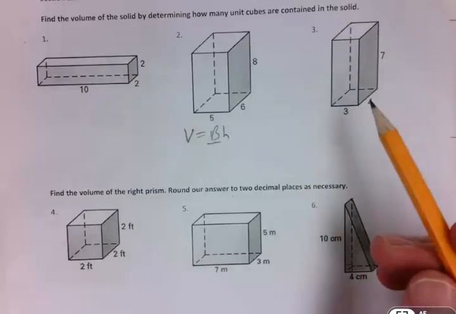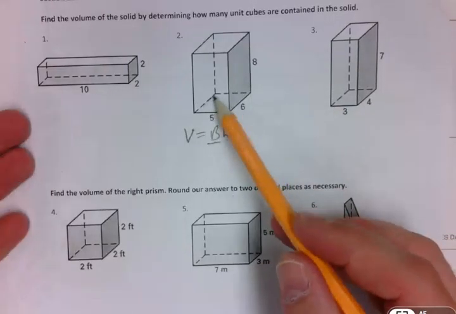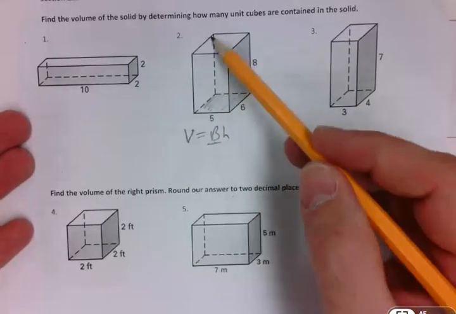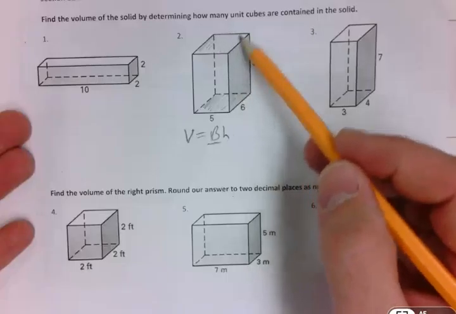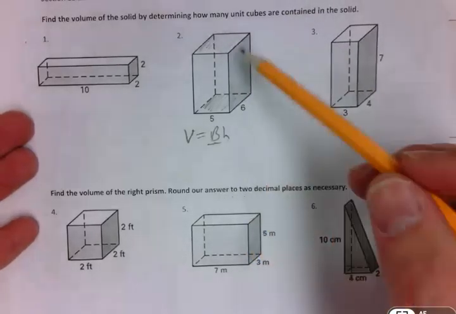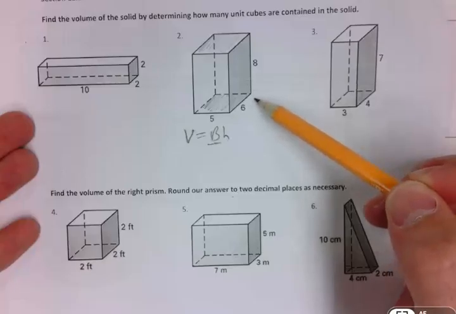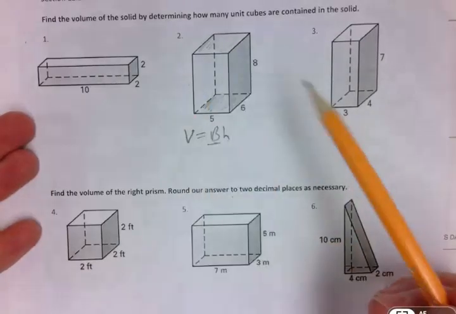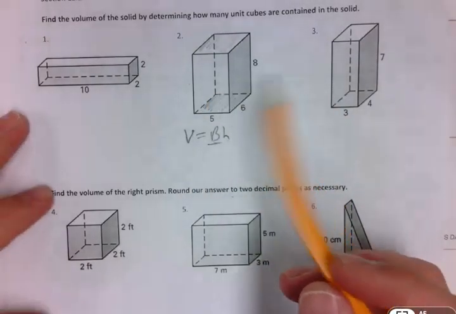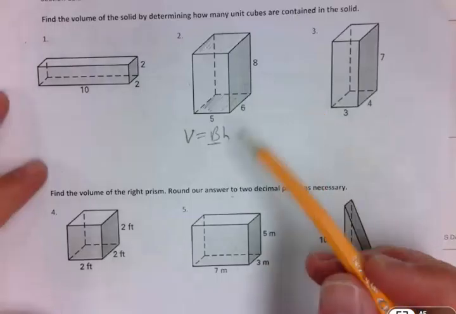I guess instinctively it seems like we want the bottom to be the base, right? Because you'd have a top here that matches perfectly, parallel and congruent. But it wouldn't be wrong to use the front and the back if you want. And then, of course, you could use the left and the right here. It really only gets tricky when you have those triangular ones or trapezoidal ones or anything fancy like that.